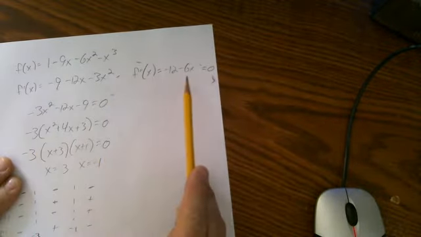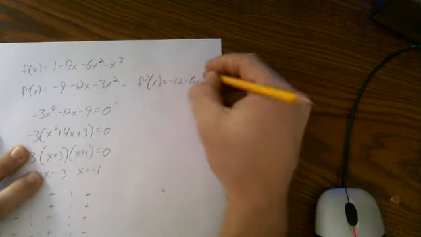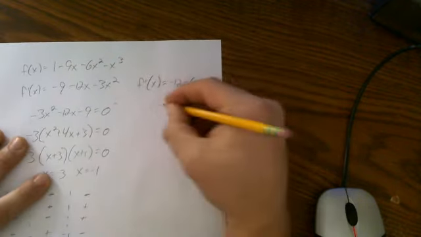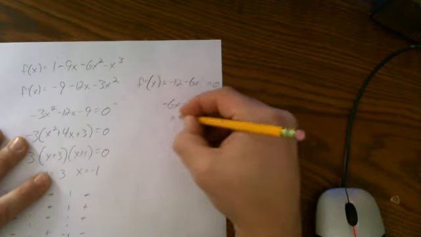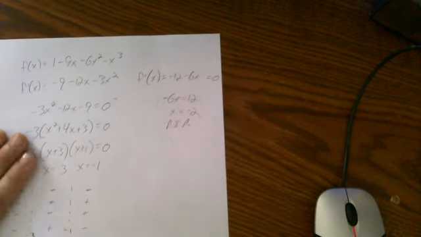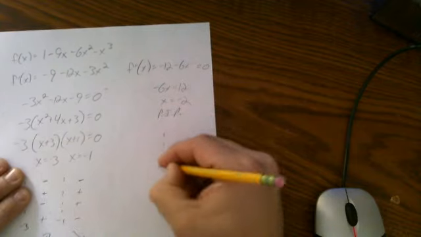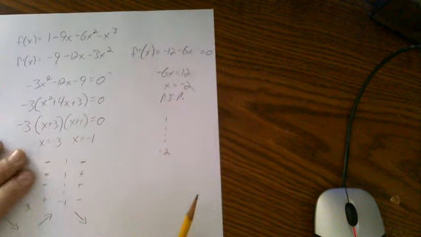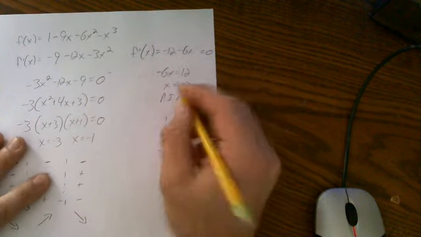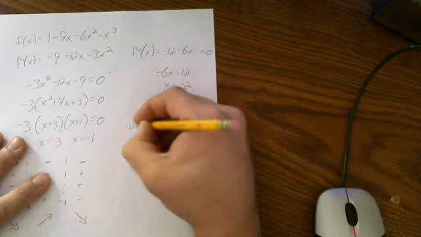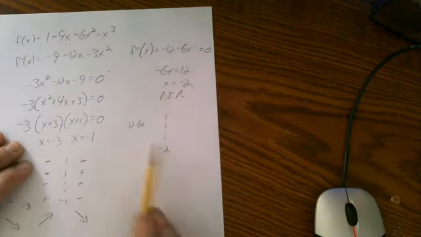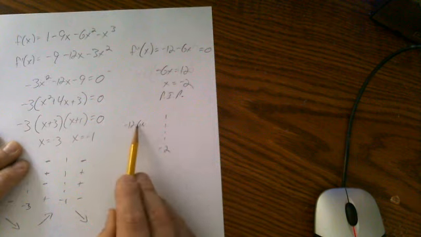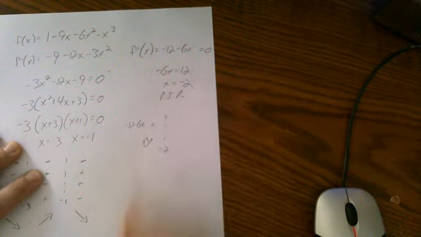Sorry about that. The first derivative was this. Take the second derivative, and we get that. So pretty rookie mistake there. Sorry. Set this equal to 0. We get negative 6x equals 12. x equals negative 2 is our possible inflection point. So we're going to create a concavity chart which is broken up by that value, and we're going to plug it into the factors of our derivative. The second derivative is just negative 12 minus 6x. Plug in negative 3, gives you positive 18. That's a positive number, concave up.